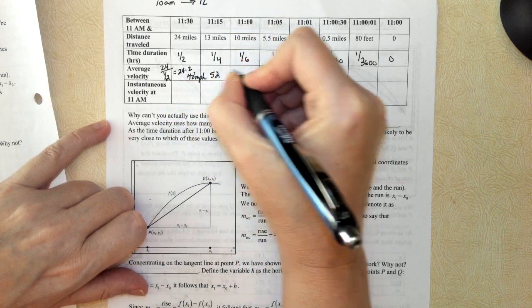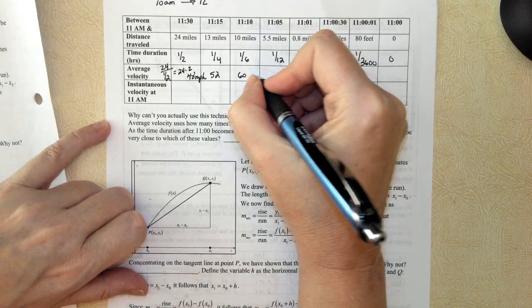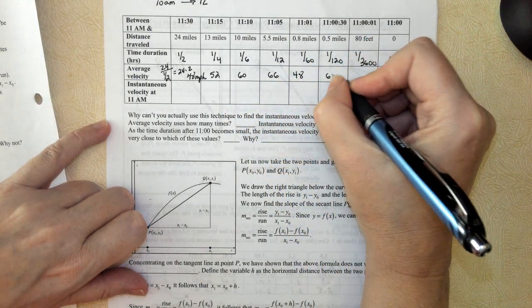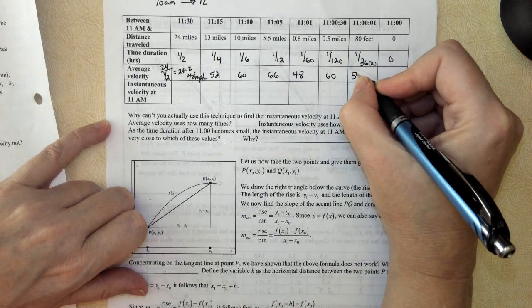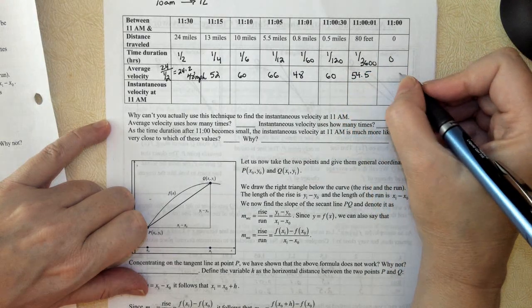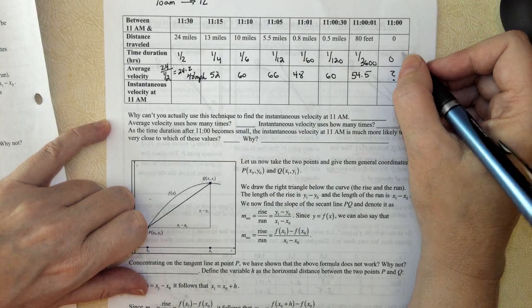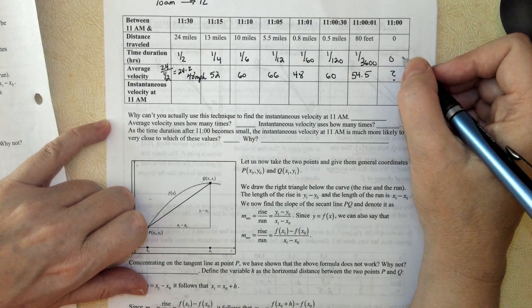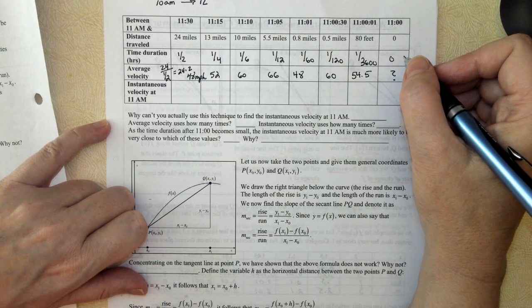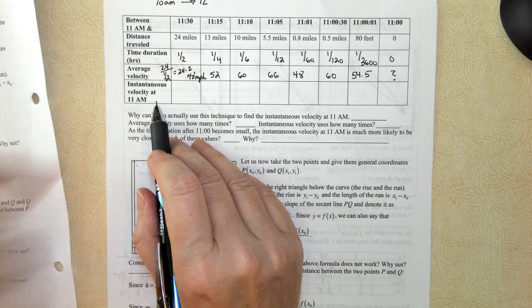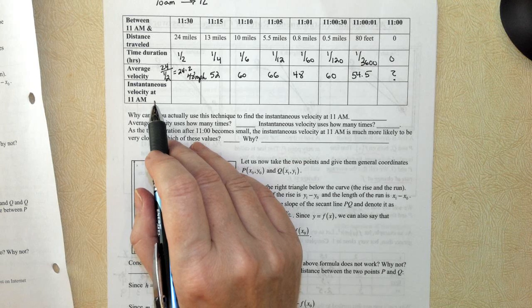So I have 52, 60, 66, 48, 60, 54.5, and I don't know because now I'm dividing by 0. I traveled 0 and I have 0. That does not make that 0. That's not possible. So do I really know the instantaneous velocity at 11 a.m.?